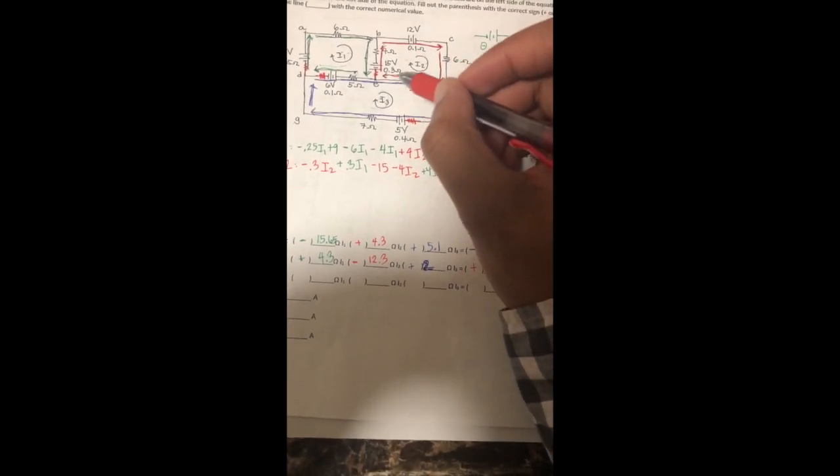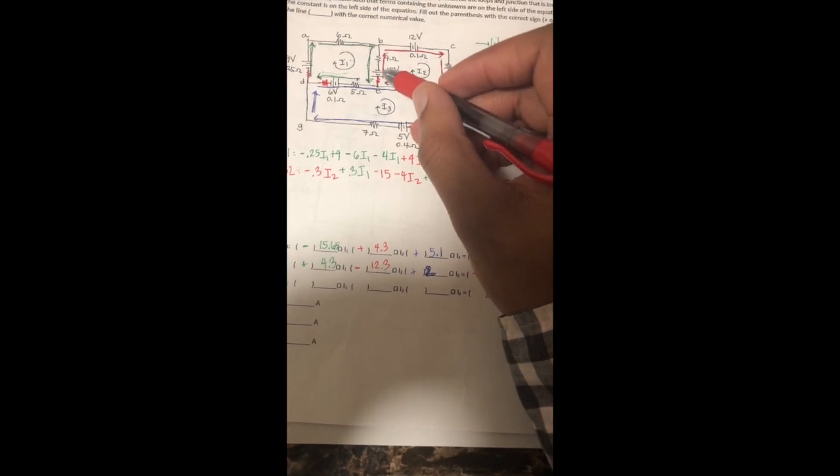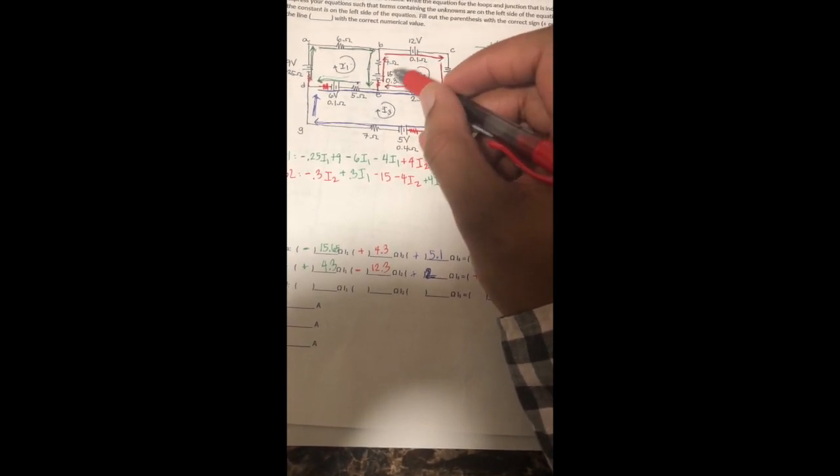And if you ever get confused, you can always check. The loop is going from positive to minus, and then from positive to minus. So this is negative and this is negative.